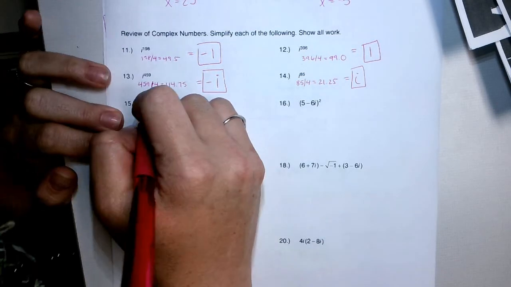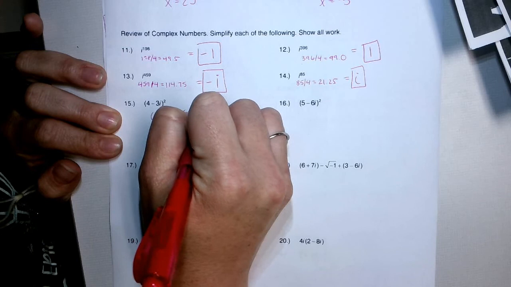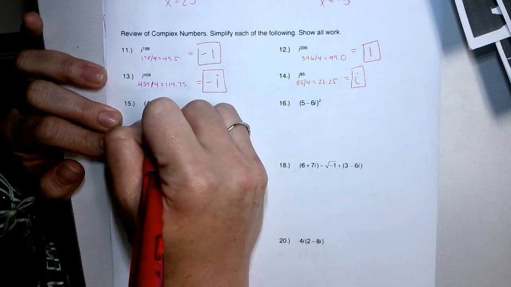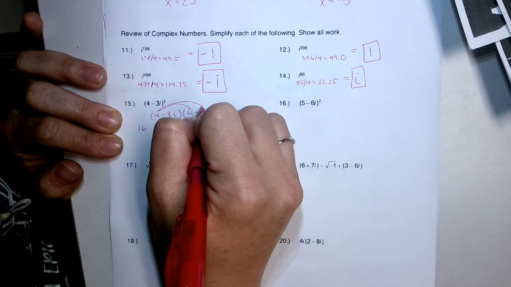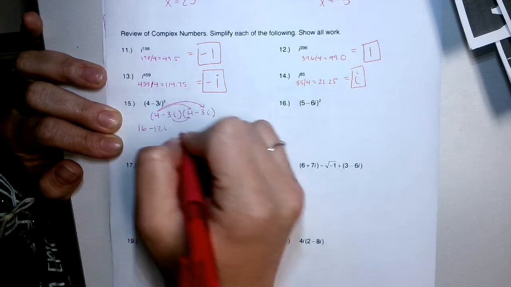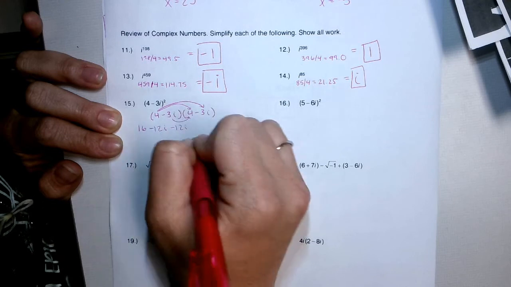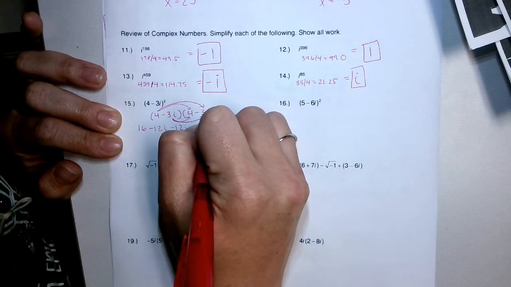So I'm going to rewrite it, and I'm going to double distribute. 4 times 4 is 16. 4 times -3i is -12i. -3i times 4 is -12i. Now, -3 times -3 is +9. i times i is i squared.